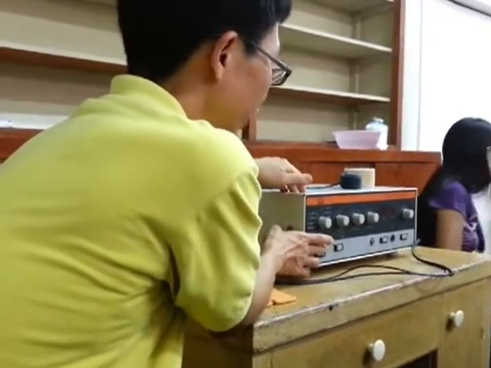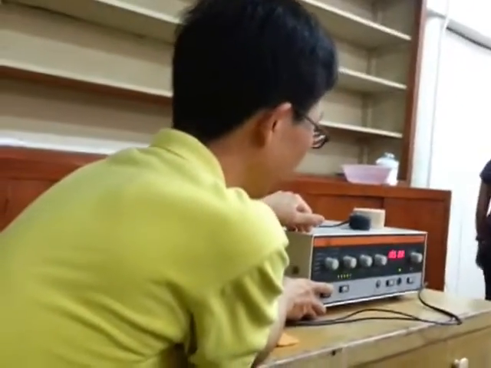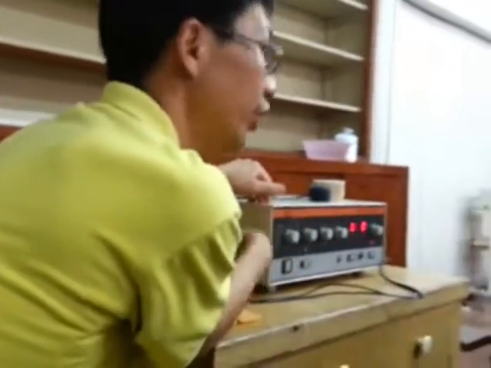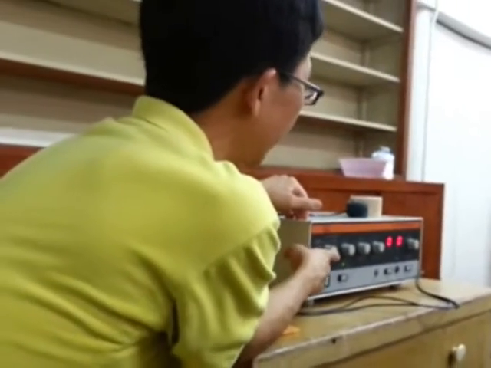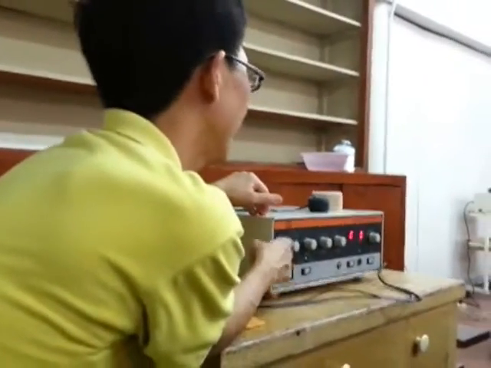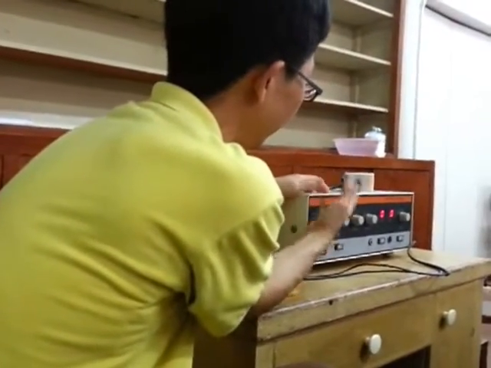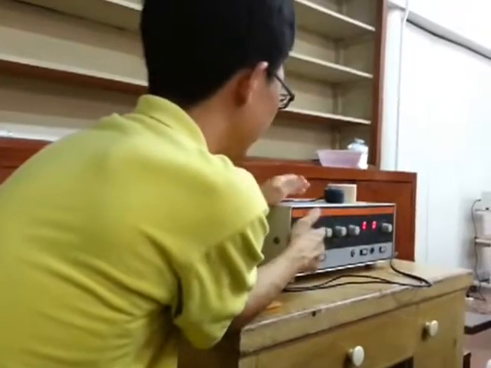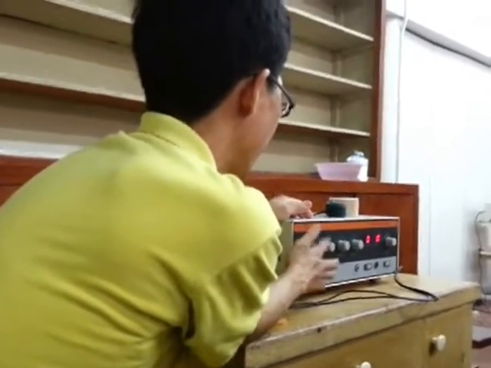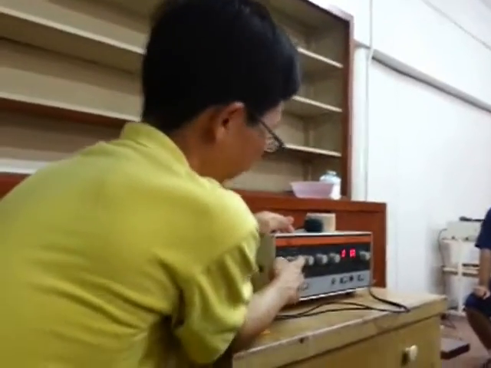Okay, so this would be your main switch on and off. So I'm going to turn that on. So it's on. Okay, so here you have the selector switch. This would select which type of waveform you want to produce. So we're just going to concentrate on the right side, if you're facing here. This way. So you have your triangular, rectangular, and the surge.